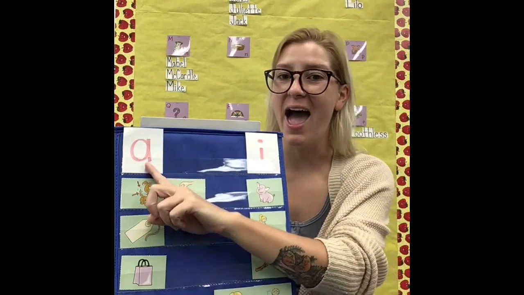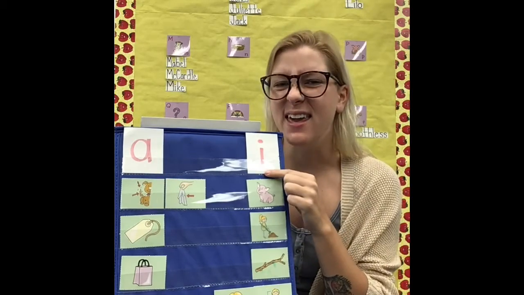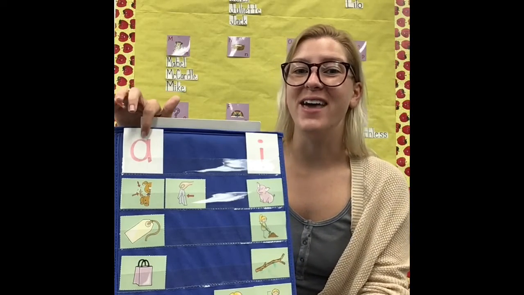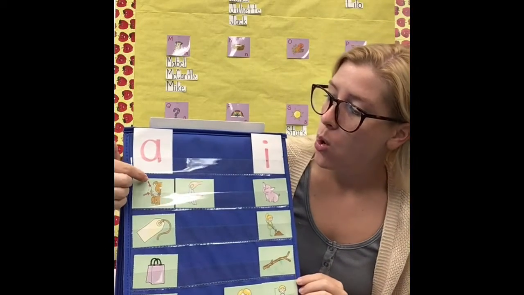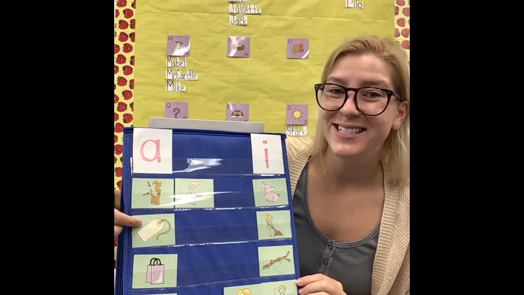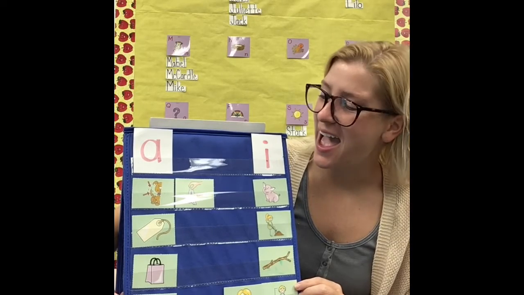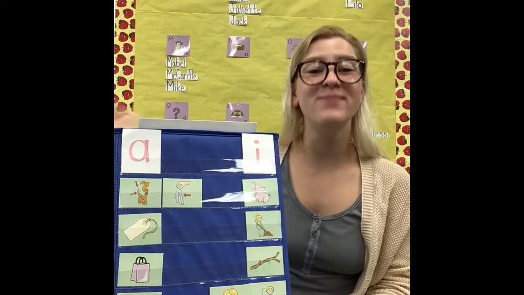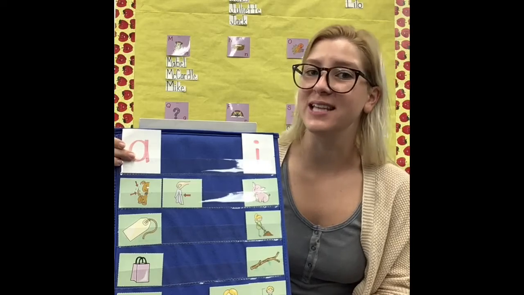Last time we were together, we looked at words that have the ah sound that A makes in the middle and the I sound that I makes in the middle. Words that have the A sound in the middle sound like this. Wag, tag, bag, flag, rag. I heard ah in the middle of all of those words. All of these words have an A in the middle that says ah.